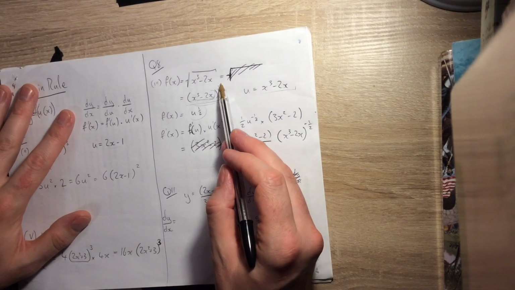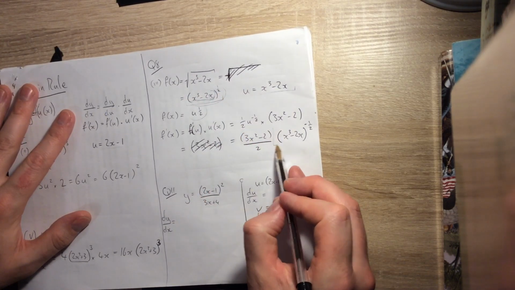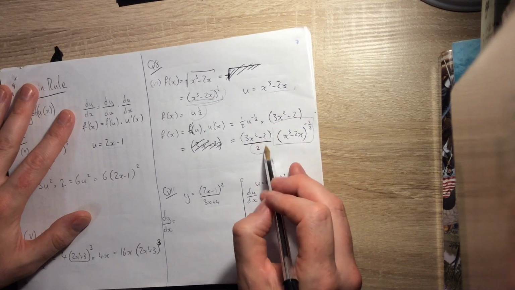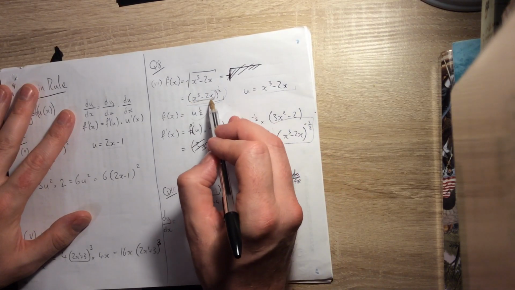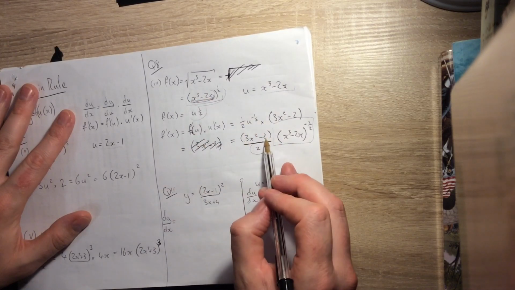Again, your shortcut, bring the half down, reduce by minus a half. That's this bit here, with the half being brought down here, multiplied by the derivative of this part, which is 3x squared minus 2.